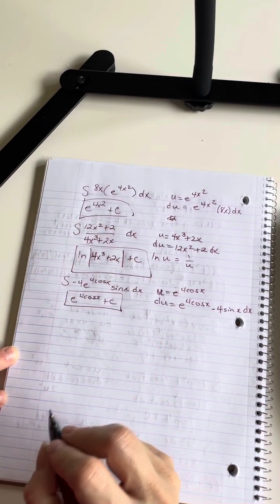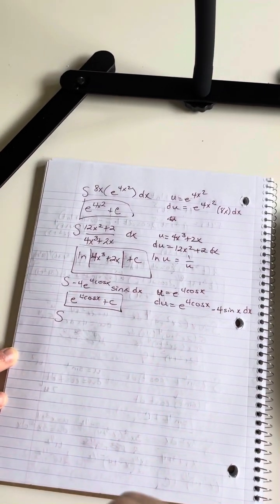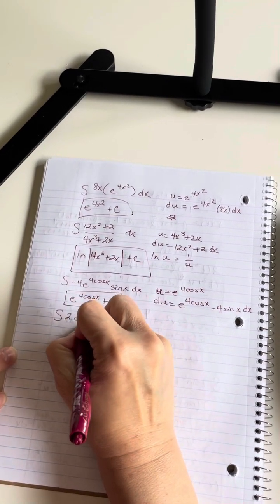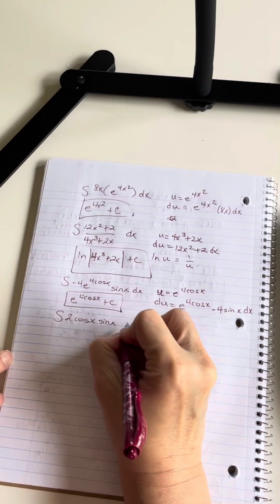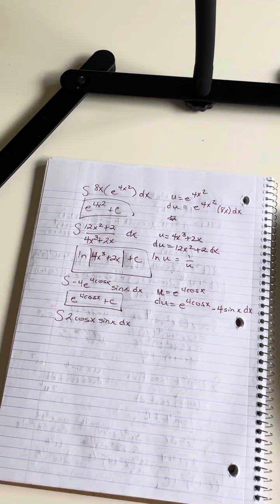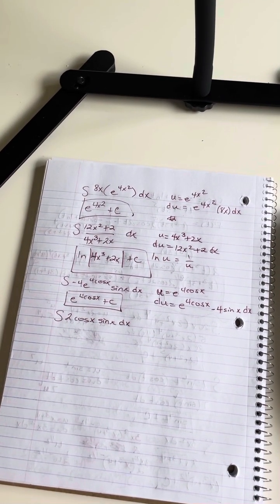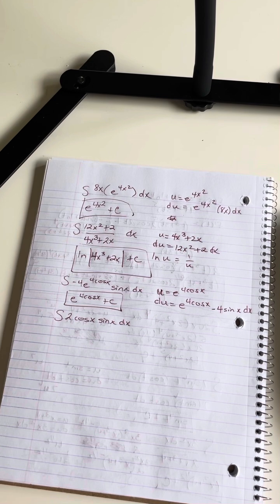And the last example, find the integration of 2 cosine of x sine of x dx. Now, this one doesn't have a messy piece. It's a cosine and a sine multiplying with a 2. So I have to make a guess whether I want to do sine or cosine.